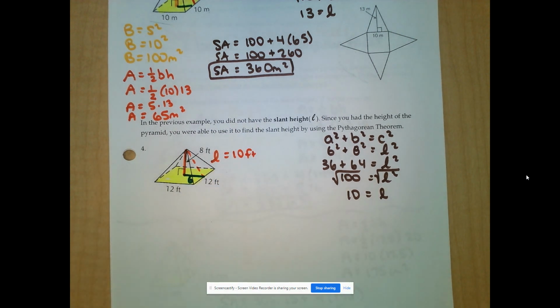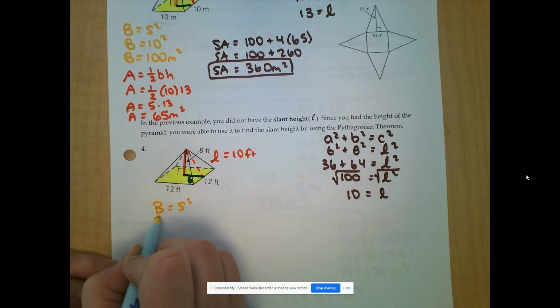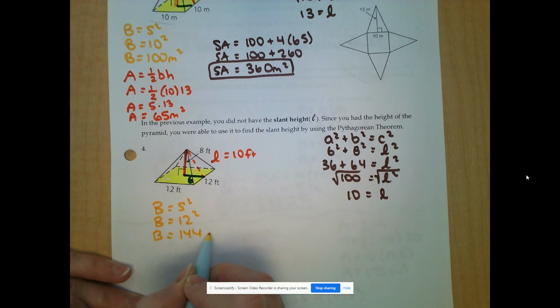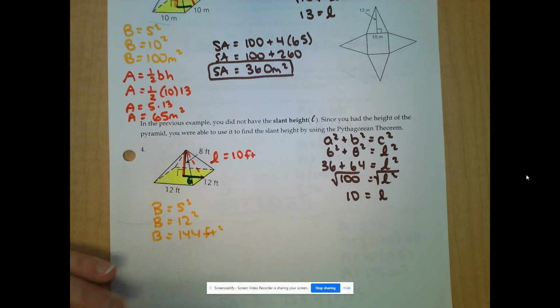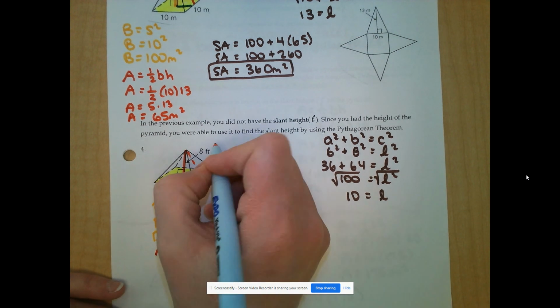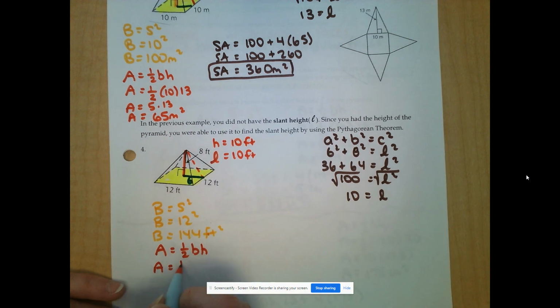All right. Area of the base. Again, we're only working with square bases for right now. So the area of the base is going to be 12 squared or 144. The area of a single triangle, 1/2 times BH. Remember, slant height is also our H. So 1/2 times 12 times 10.